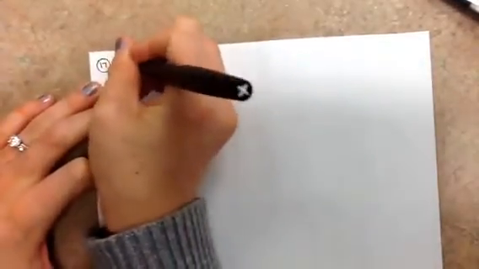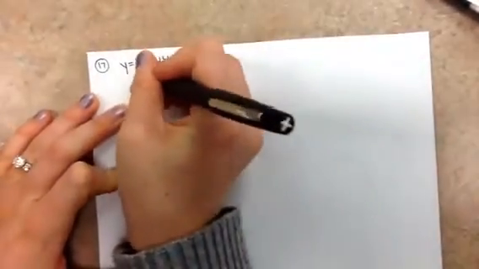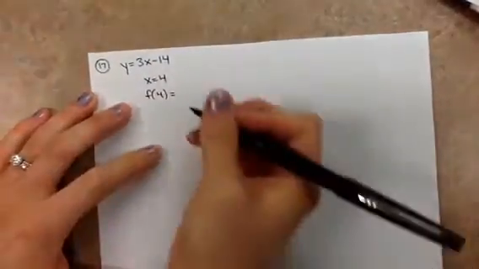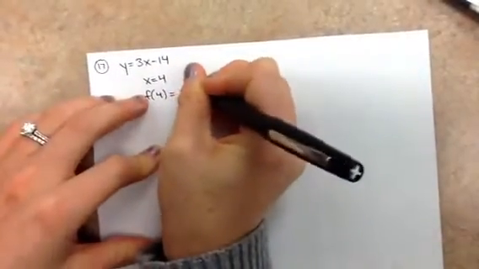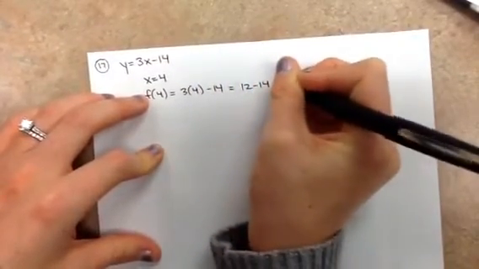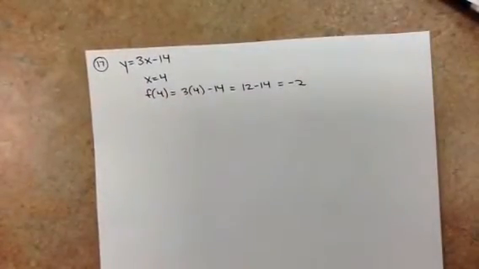Okay, and 17 is asking us to find f of 4 and f prime of 4. It gives us an equation, and then we are finding the tangent line. So the equation is y equals 3x minus 14, and it asks us to find f of 4 and f prime of 4. So it gives us x equals 4. We find f of 4 by just plugging into the original function, so just right in here. Okay, so the y value, when x is 4, the y value is negative 2.